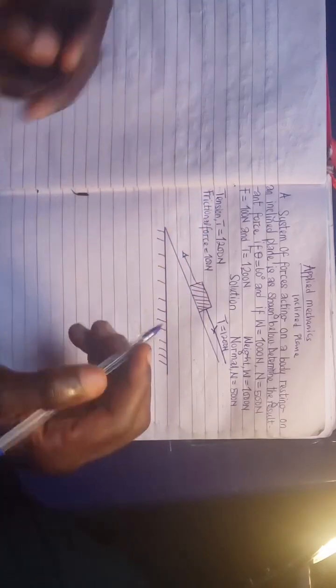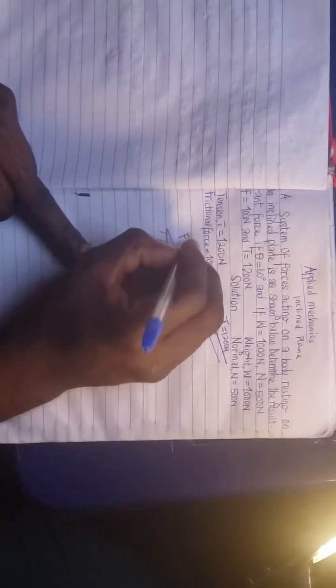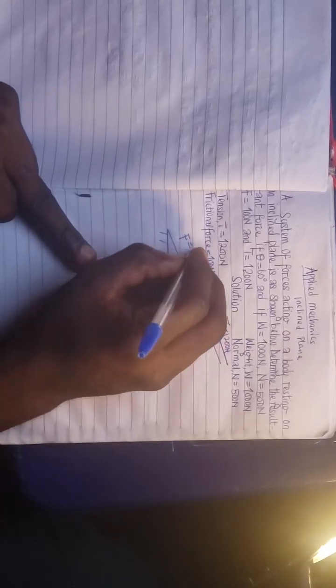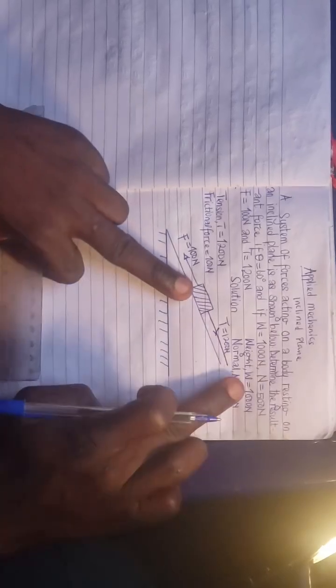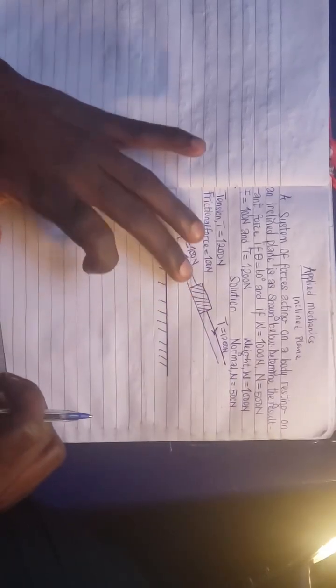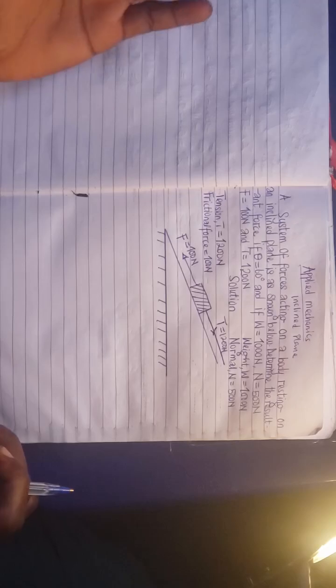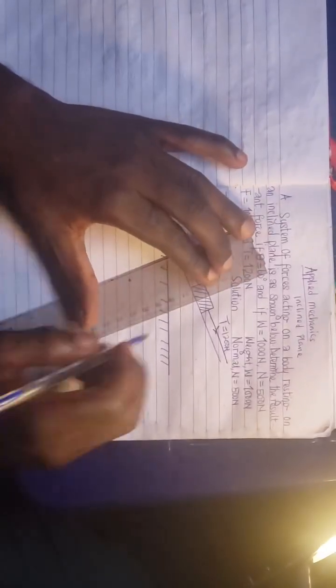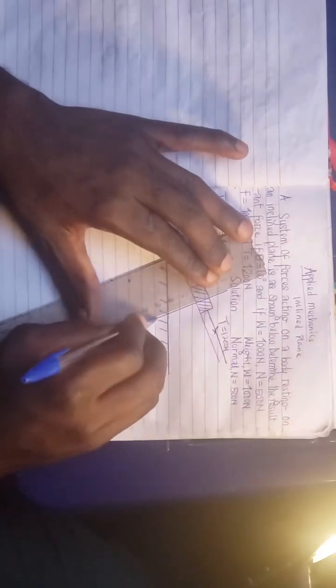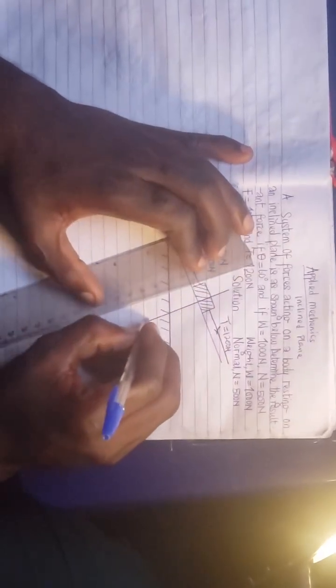The friction force F is 100 Newtons. So we have the tension moving upward and the friction moving opposite to it. Then I will resolve this into the vertical and the horizontal.